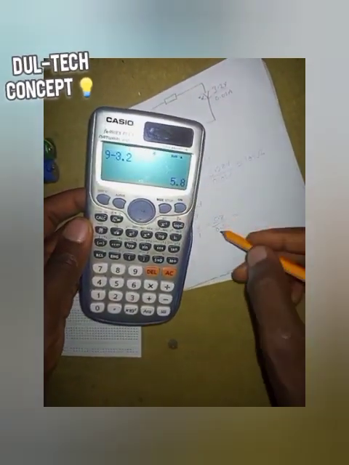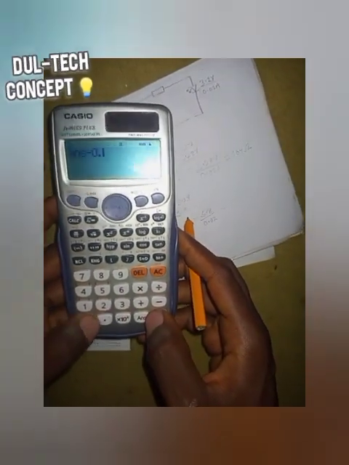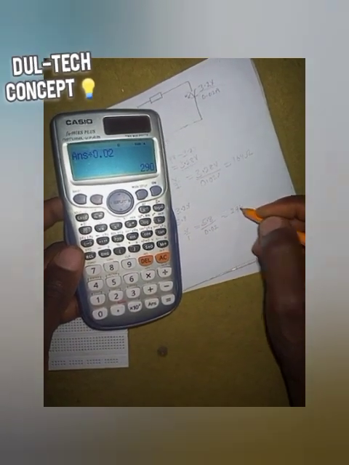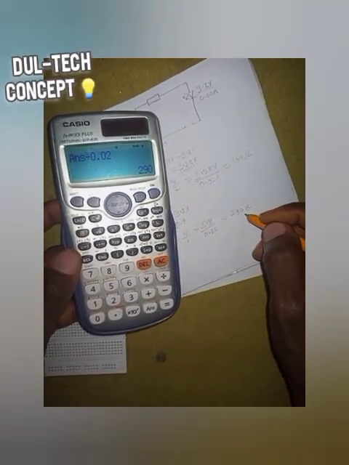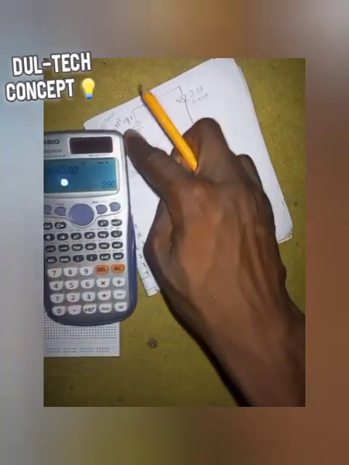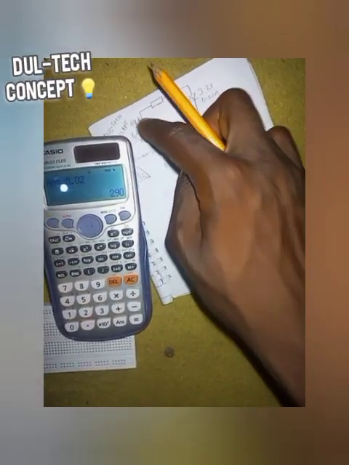Now dividing 5.8 by 0.02, we'll get 290 ohms resistance. So this is the value of the resistor you should put to protect this LED from getting burnt using a 9 volt DC input.